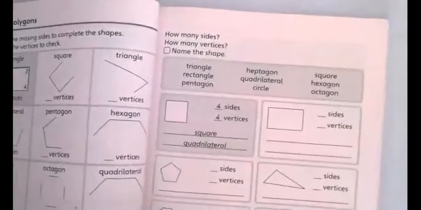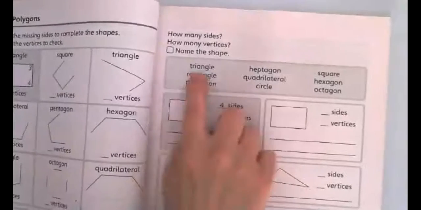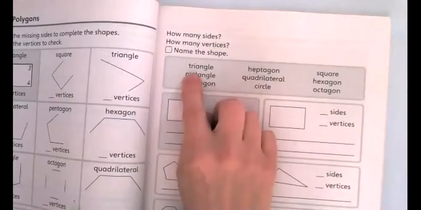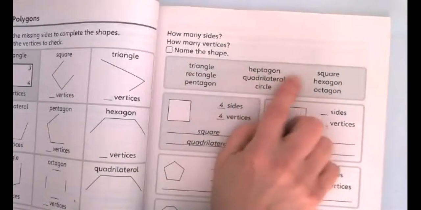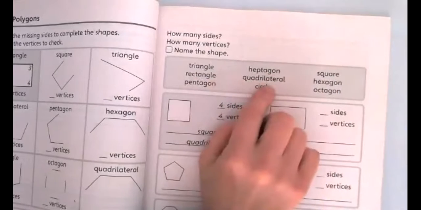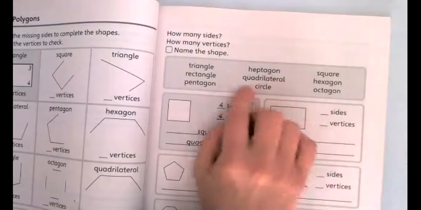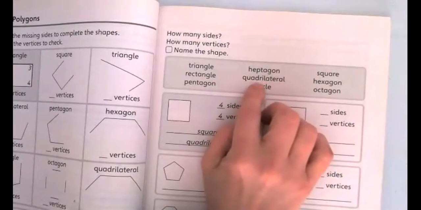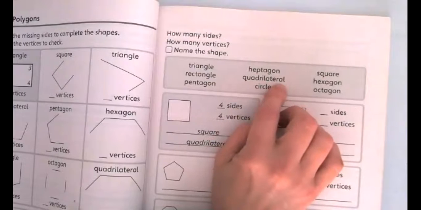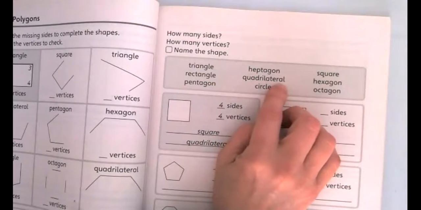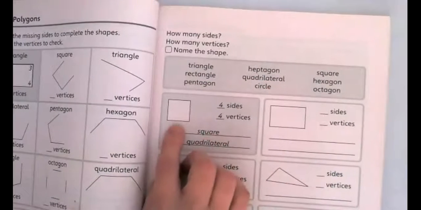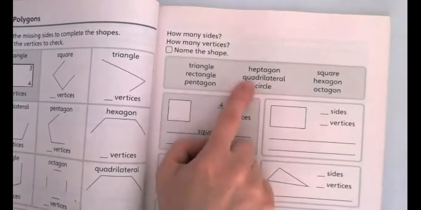Over here, they've got all these names: triangle, heptagon, square, rectangle, quadrilateral, hexagon. So remember, the quadrilateral is 4 sides, so something could have 2 names, like this one. Did I say it has 2 sides?